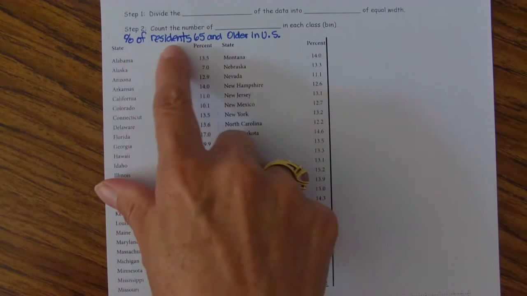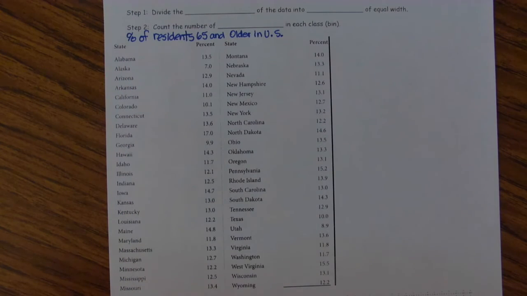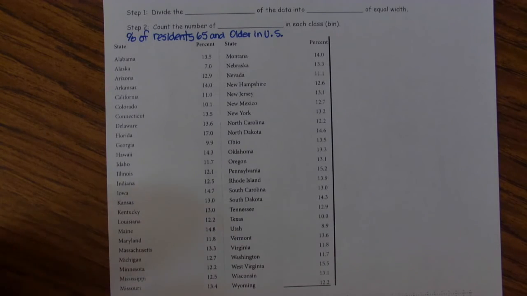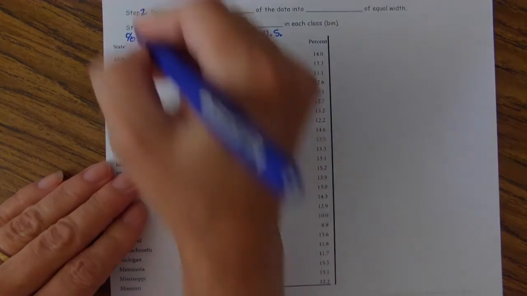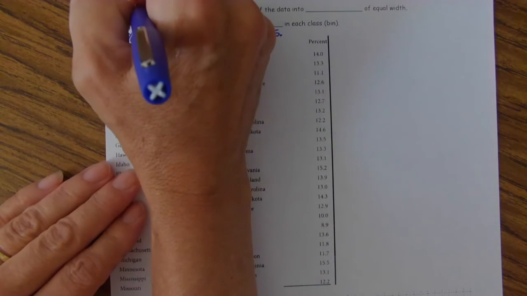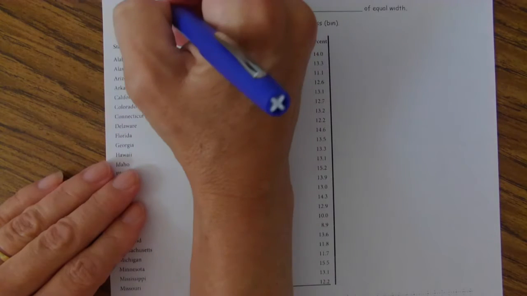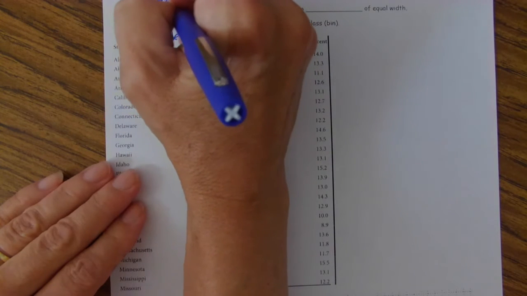This is the percent of residents 65 and older in the US by state. So we're going to make a histogram for practice. Then we'll pick out something you're interested in and do something cool, right? But we want to practice. So the first step, actually, I'll change this to 3 and I'll change this to 2. And I'm going to do a step 1, maybe, I don't know, frequency table.